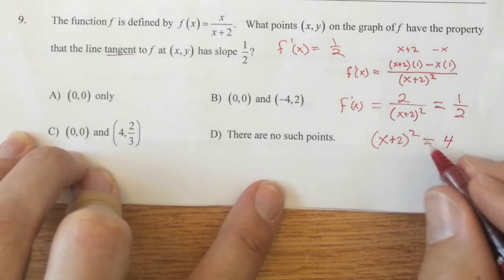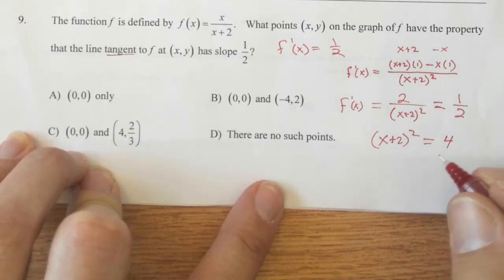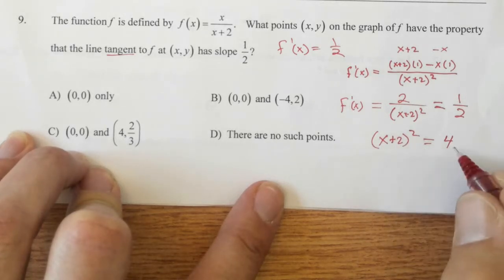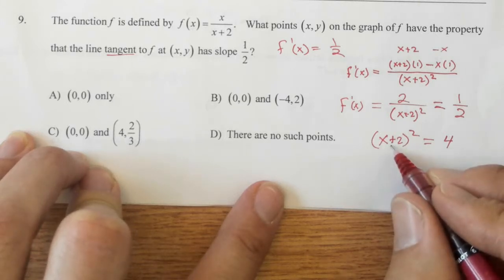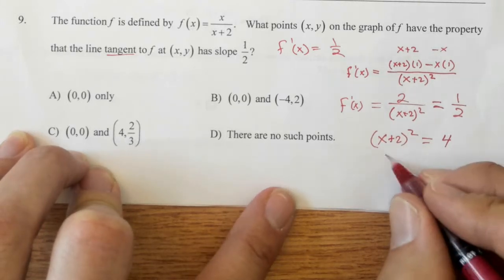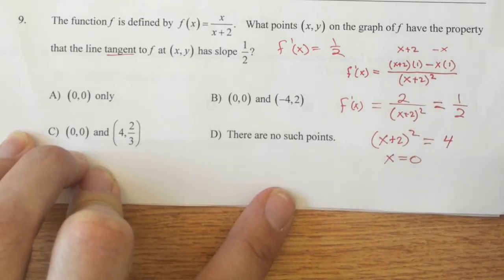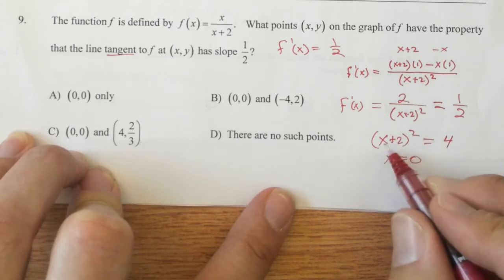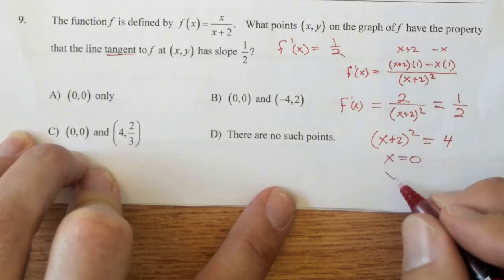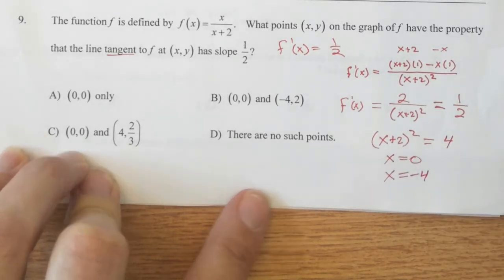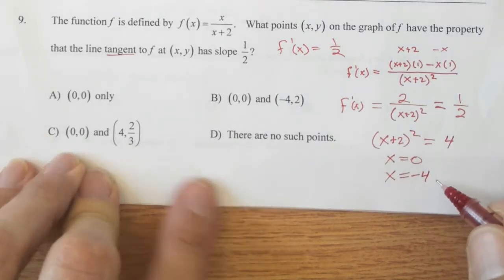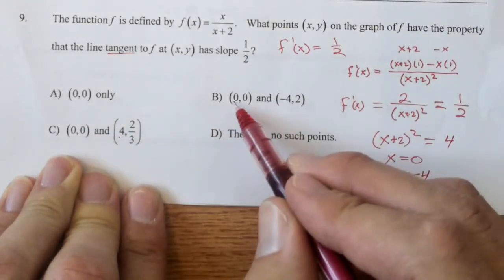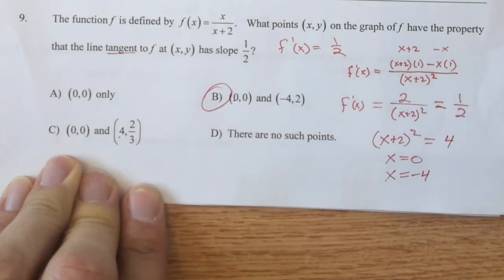We can take the square root and subtract 2 and everything, but let's use our mental math here. We know that we need this to be 2, because 2 squared is 4. If this expression has to be 2, then we know that x has to be equal to 0. However, this expression could also be negative 2, because negative 2 squared is 4. So what value of x makes x + 2 equal to negative 2? And the answer there is negative 4. So we're interested when x is 0 and when x is negative 4. That's our solution.